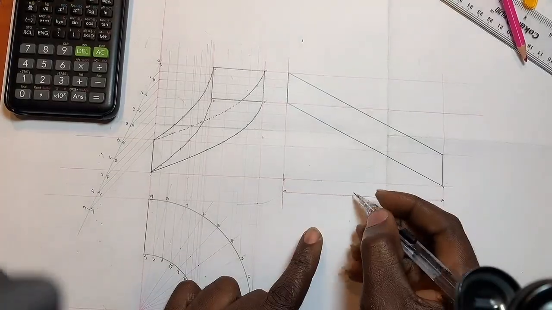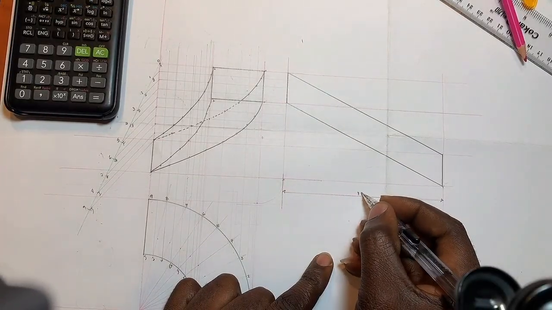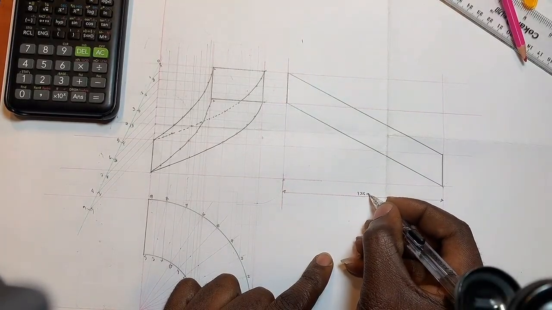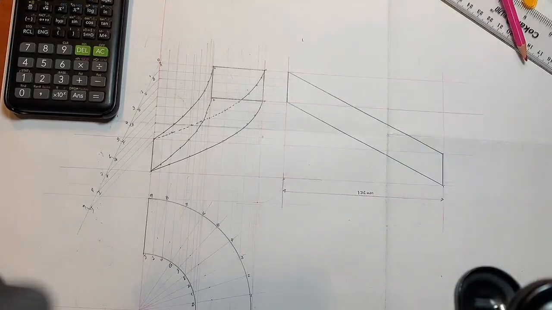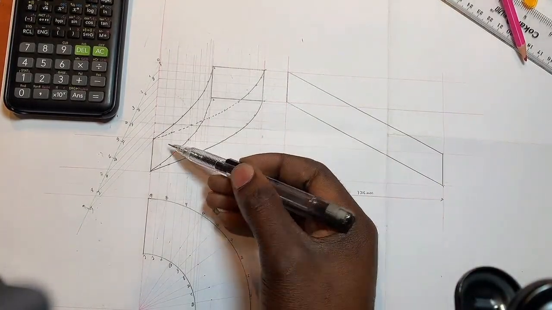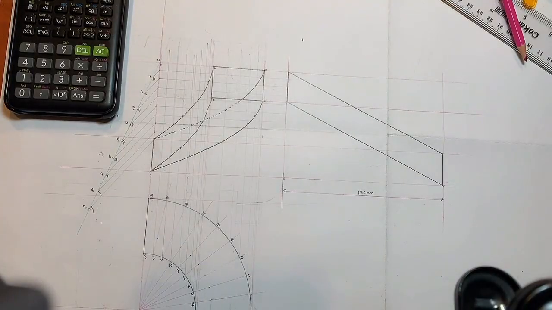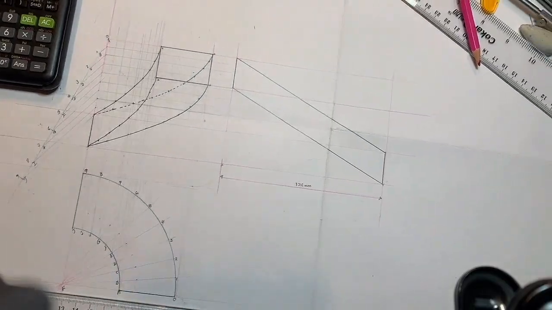You understand? So it's what? It's 126 millimeter. Get what I'm trying to say? So now, if maybe this was A, let's get to the development of this one now. The development of B. So how am I gonna get it? How am I gonna get it now?